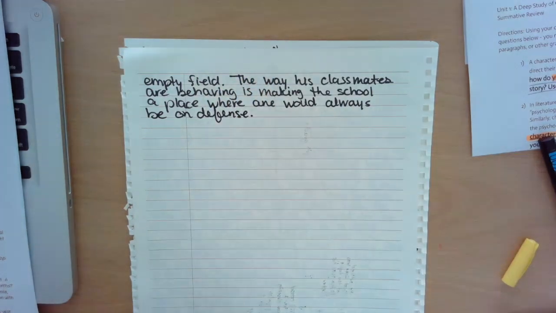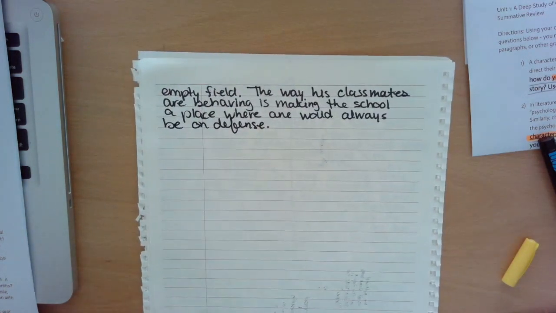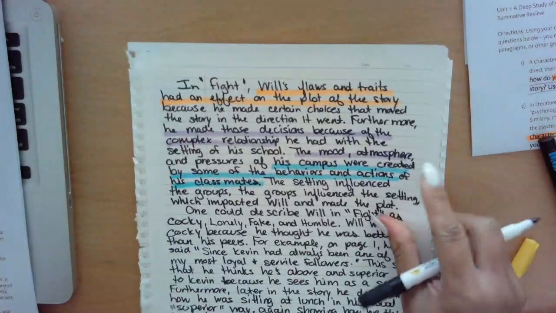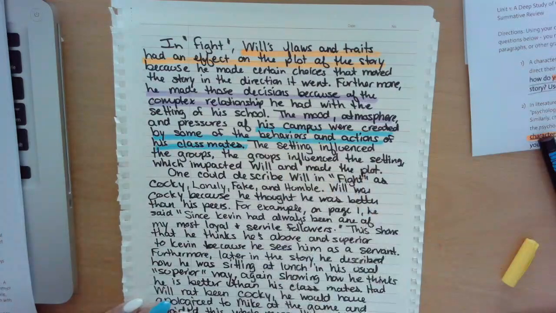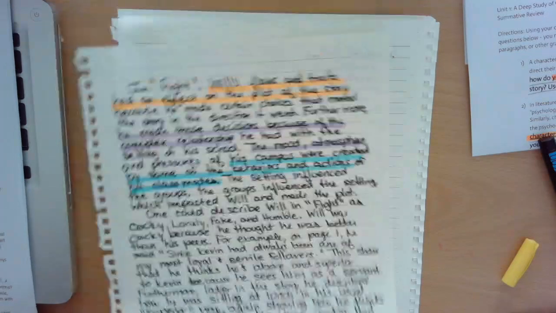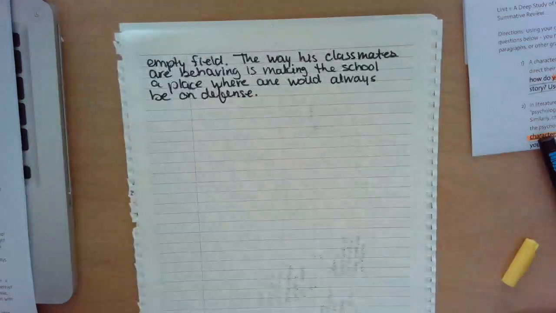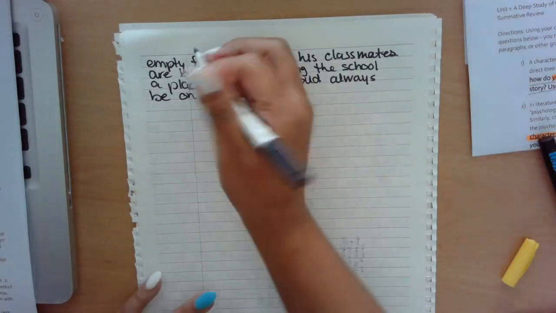Period. Okay. Then I said, so I talked about the mood of the campus created by some of the behaviors and actions of his classmates. All right. Now I did all of that, okay?